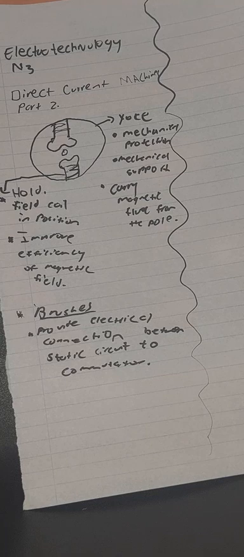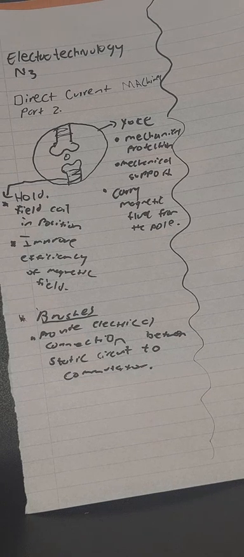Number 2, it is to allow electrical current. And number 3 is to convert AC current to DC current.